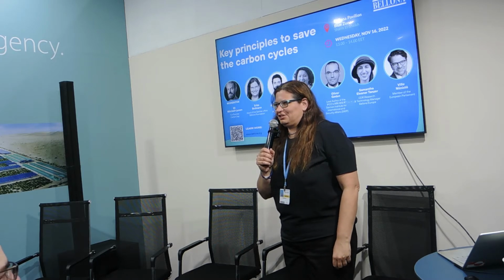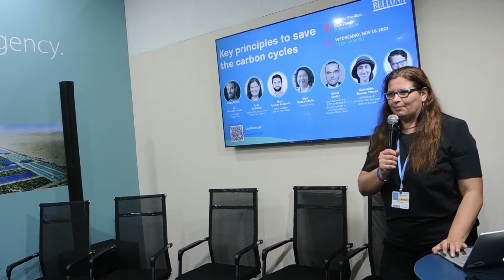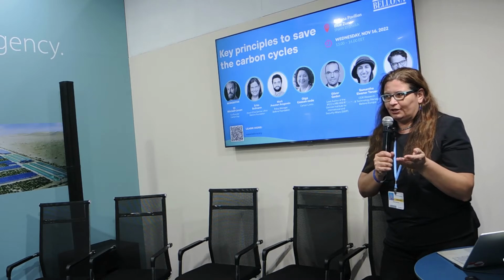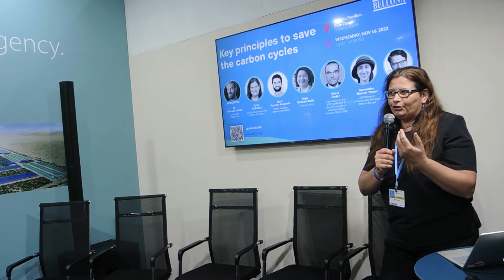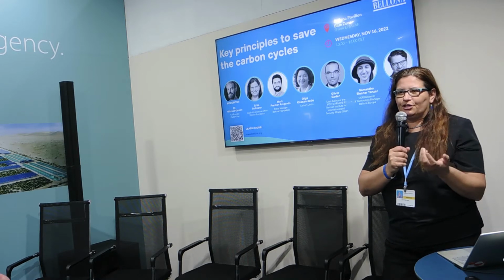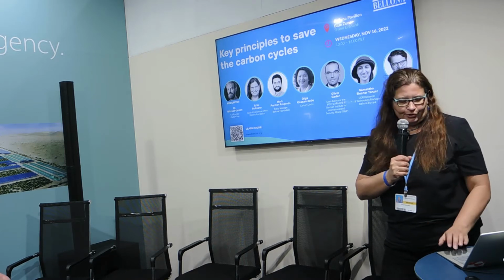Samantha just set the stage by making this fully scientific argument for why removals are not reductions, and you have to keep them separate. And this is what we have thought about from the German context. If this is what the science is telling you, what could the regulation actually look like? How can you create a governance which addresses that point?